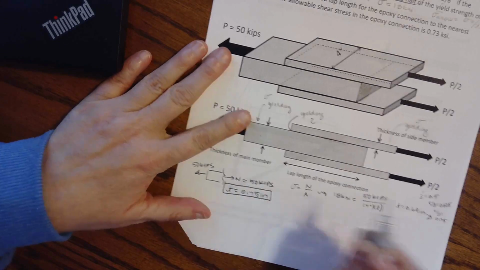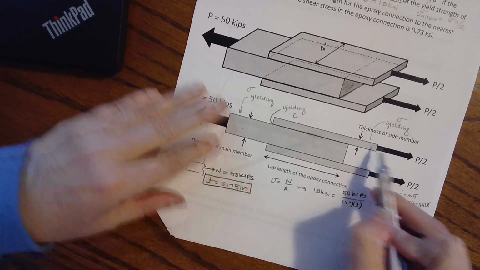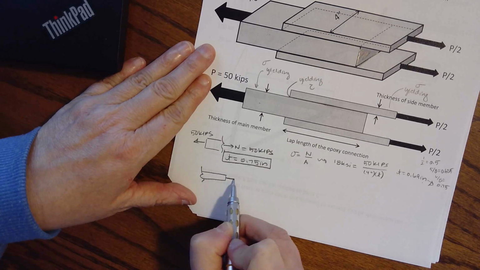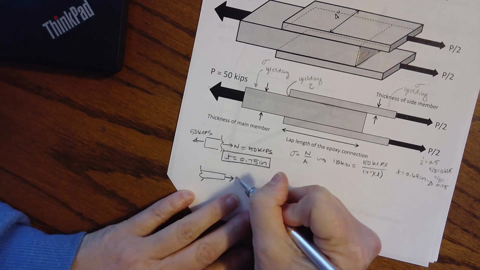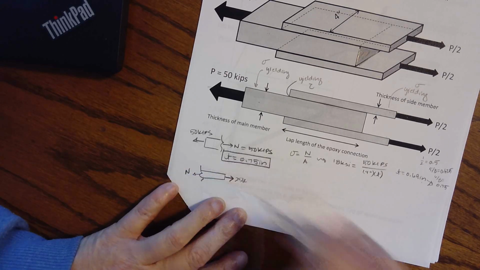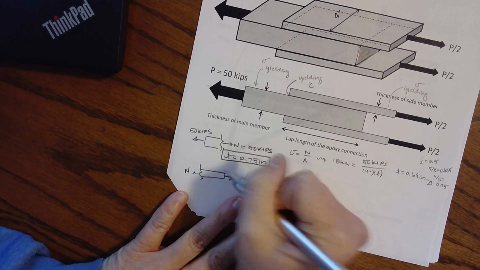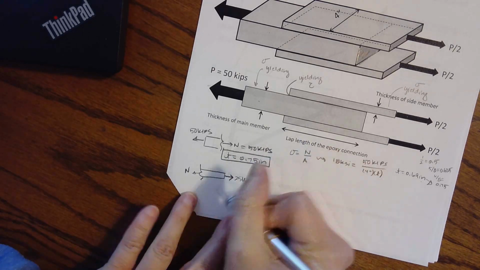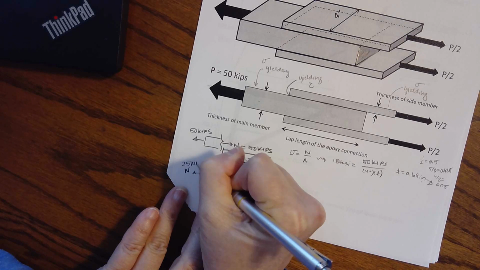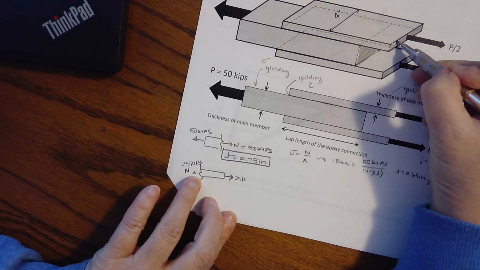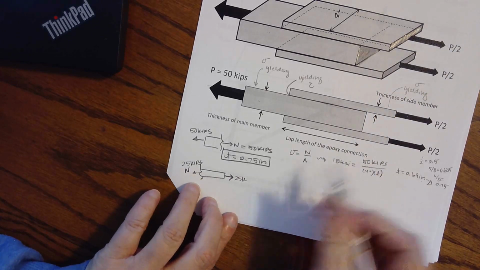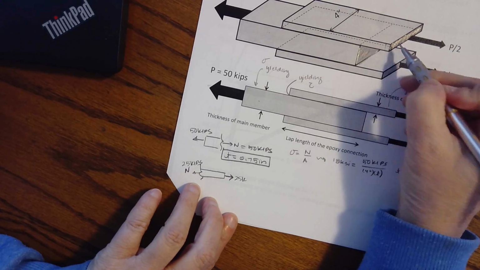Okay, now I've got to figure out the thickness of this member. So we're going to draw our free body diagram. I have P over 2, so that's going to be 25 kips. I'm going to have that normal force, I'm going to use my statics and find equilibrium, that this internal normal is 25 kips. And when I'm looking at that cross section, again, it's that perpendicular cross section. It's 4 inches wide, and we're trying to determine that thickness.